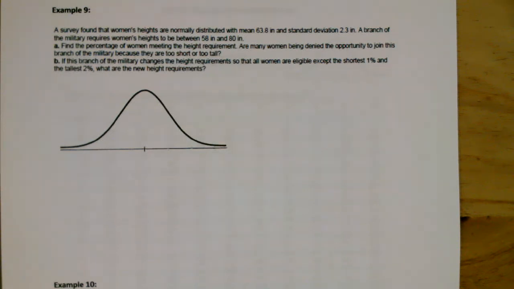And then part B: if this branch of the military changes the height requirements so that all women are eligible except the shortest 1% and the tallest 2%, what are the new height requirements? Okay, so this is a two-part problem. All right, let's start with part A.